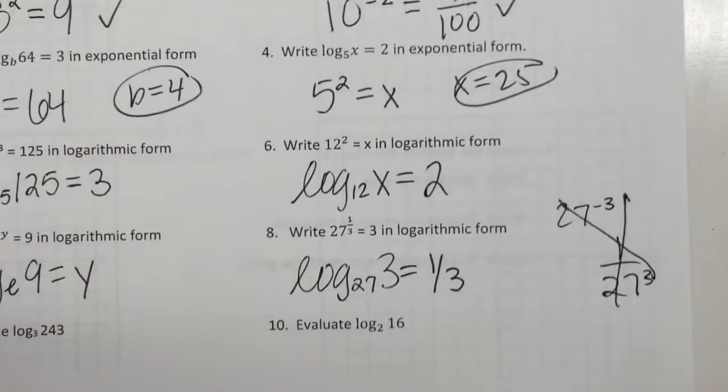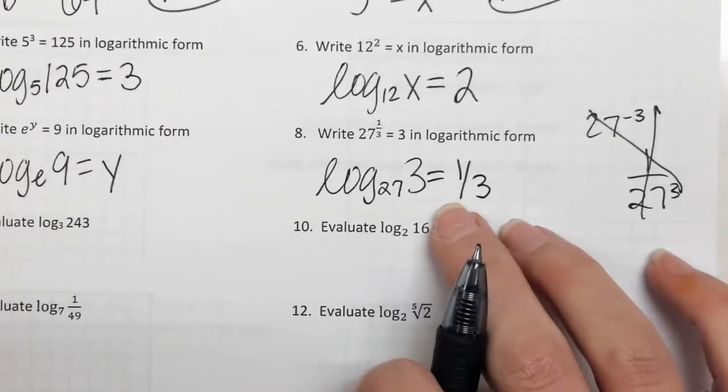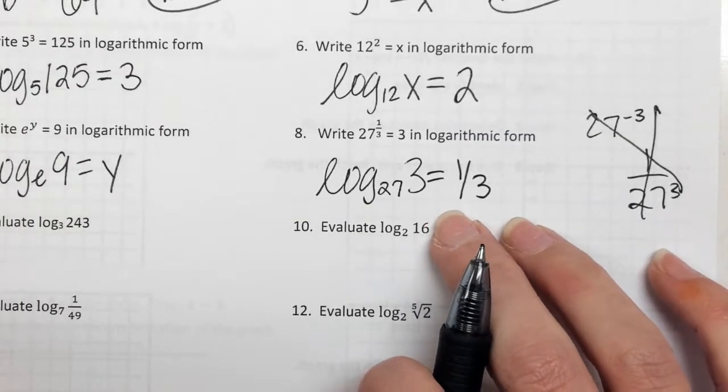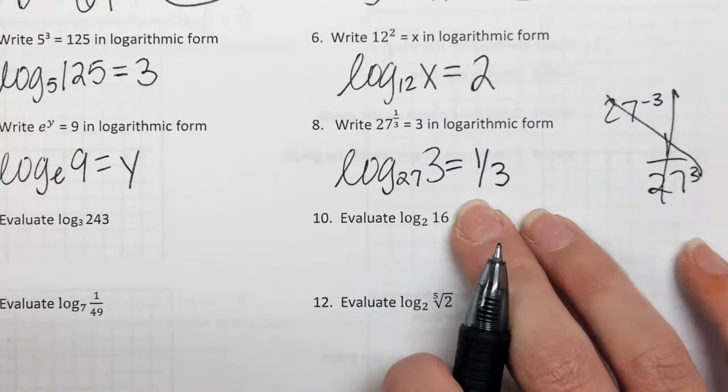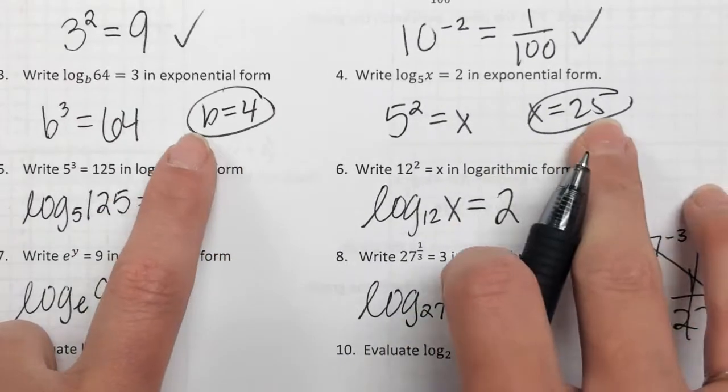Gotcha. I think you're thinking of evaluating. This one's just writing in a different form. Okay. Now we're getting into evaluating. So it's pretty much the same thing we did up here.